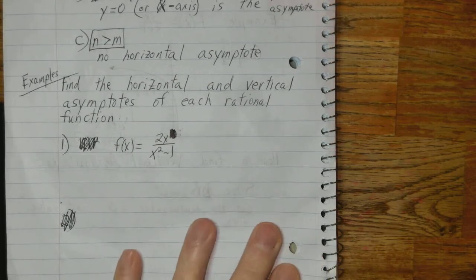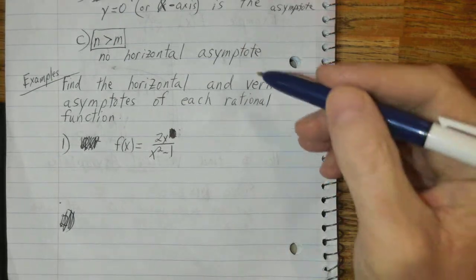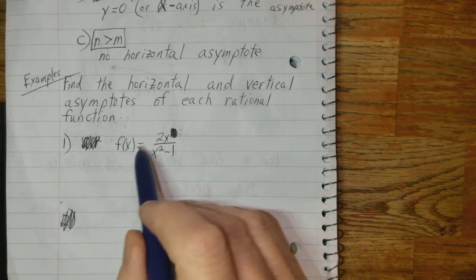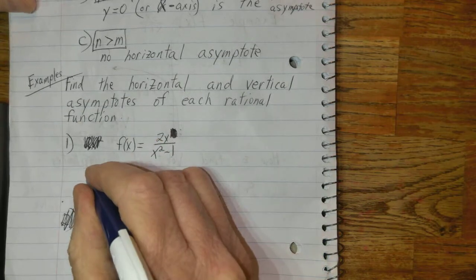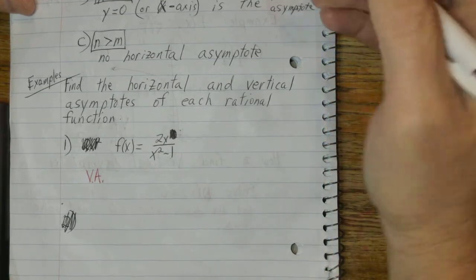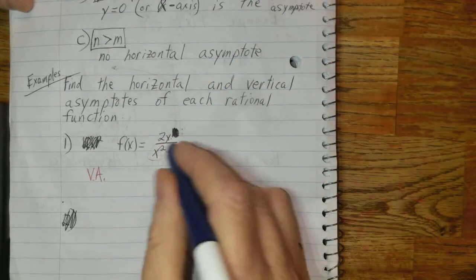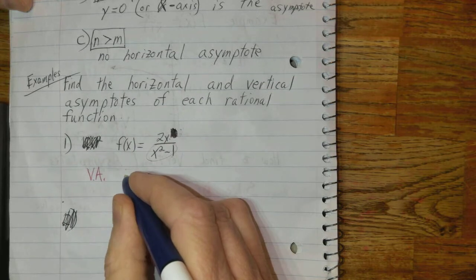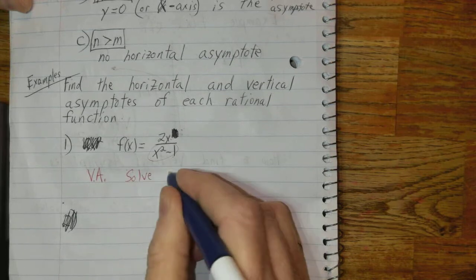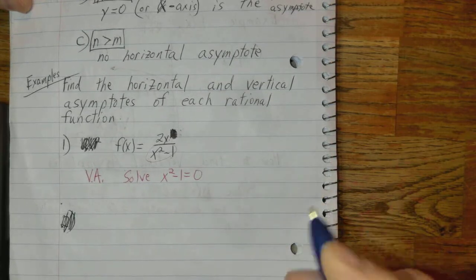Hi everyone, we're back and we're working on the three examples for finding the horizontal and vertical asymptotes. I just have three examples here. So, the vertical asymptote, if you'll remember, the rule for vertical asymptotes is we are going to set the denominator equal to 0.